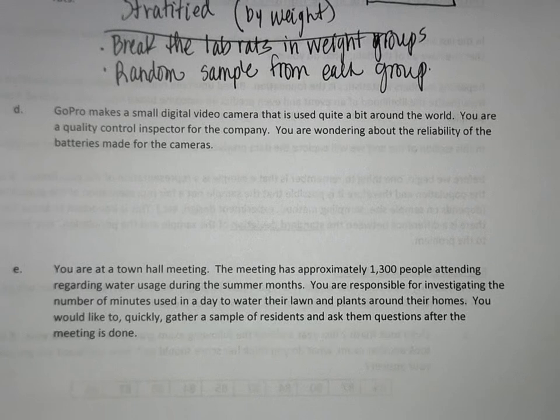Okay. GoPro makes a small digital video camera that is used quite a bit around the world. You're a quality control inspector for the company. You're wondering about the reliability of the batteries made for the cameras.